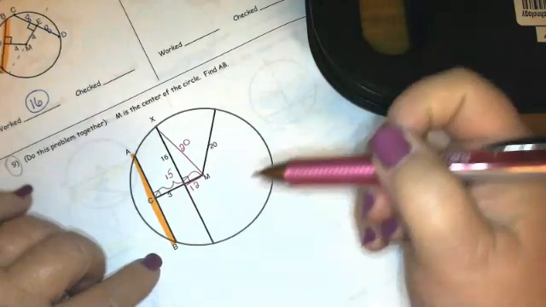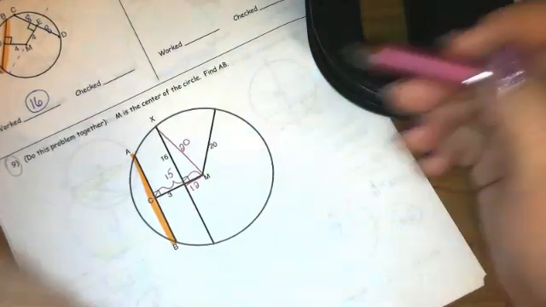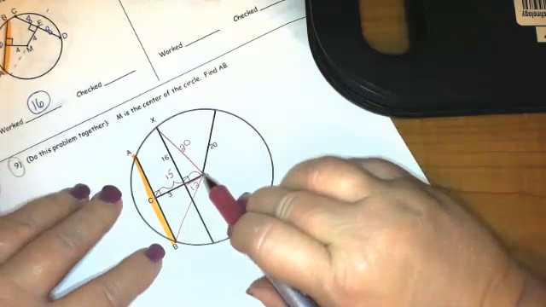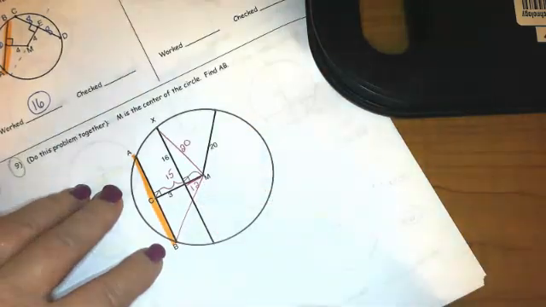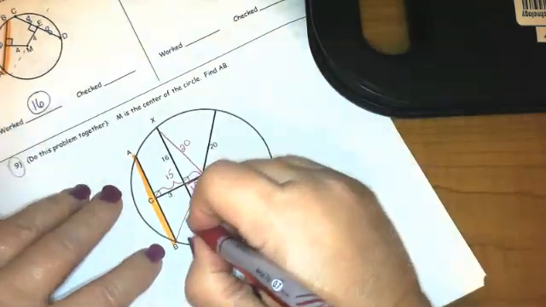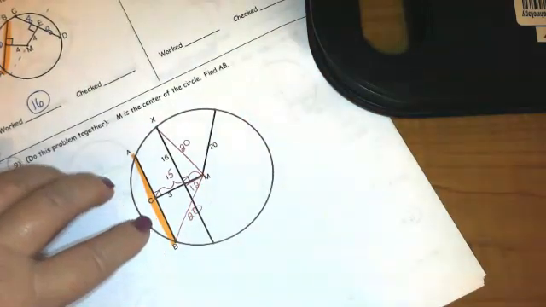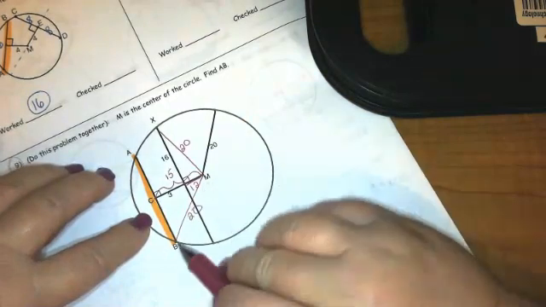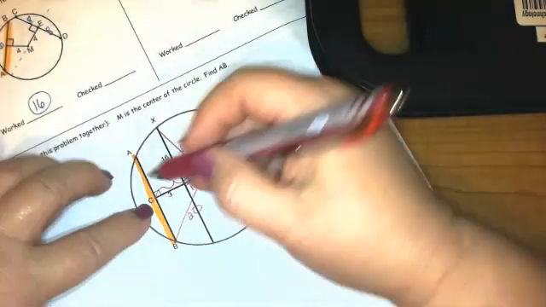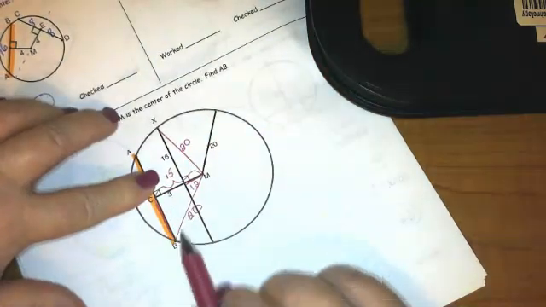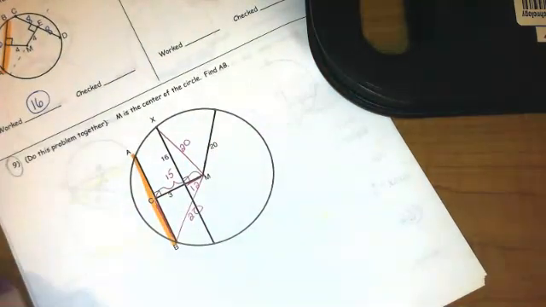Now I'm going to draw another radius because I can draw a radius anywhere I want to from M to B. Well, guess how long the radius from M to B is? If you said 20, you are correct. So again, Pythagorean theorem, my hypotenuse is 20, one leg is 15, and I'm going to solve for CB and finish off my right triangle.